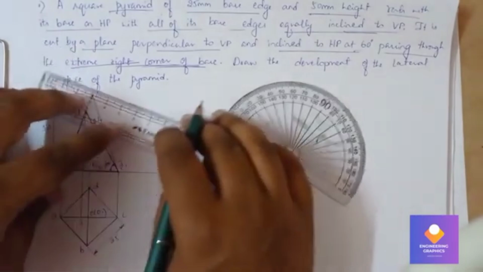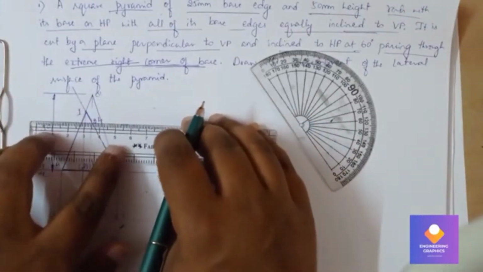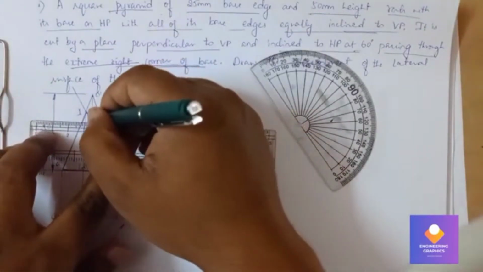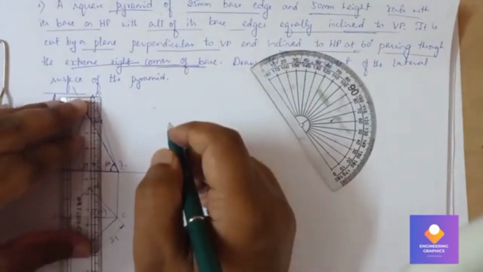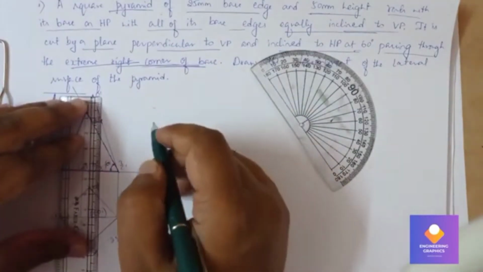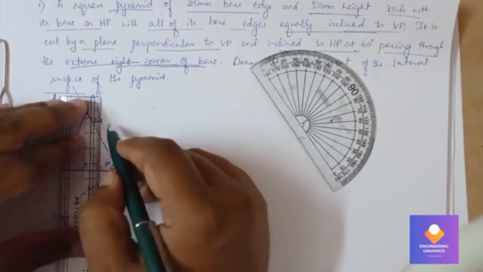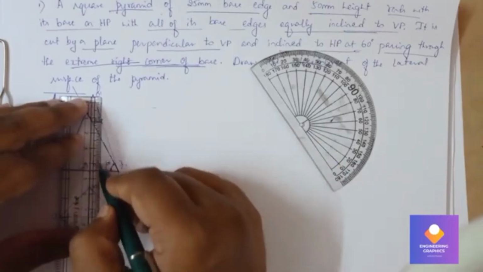So now we have to mention 2 and 4 exactly where they occur on the slant edge. We will be drawing a straight line, that is the slant edge, for the true length O dash C dash. Then from 2 and 4 we will be drawing vertical straight lines.